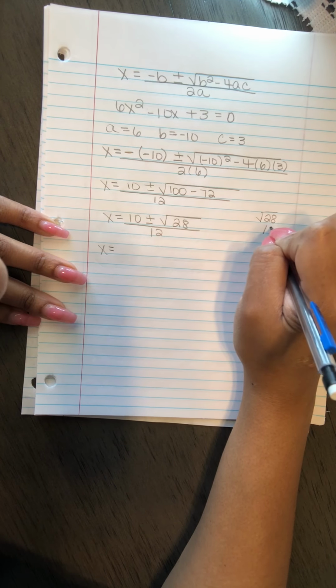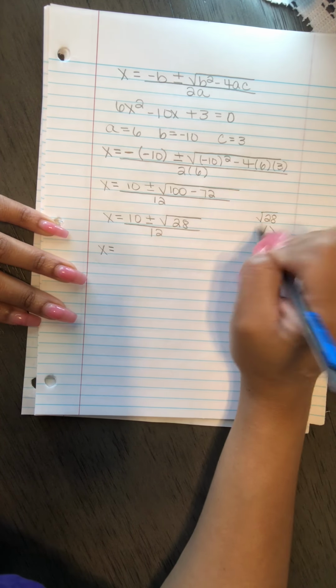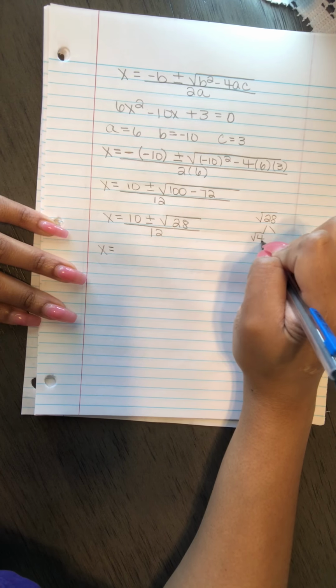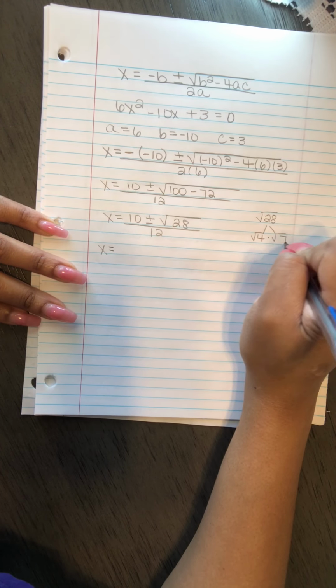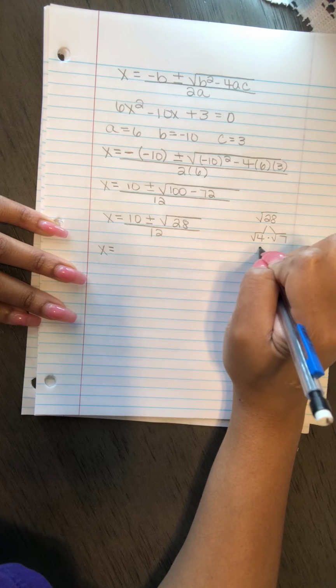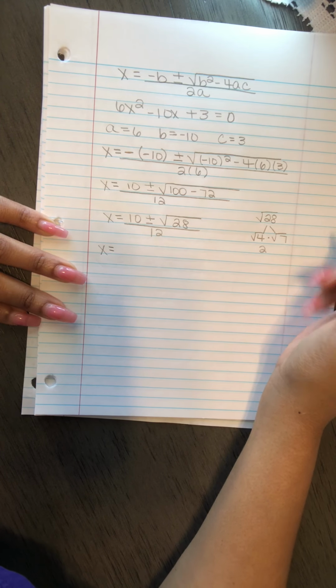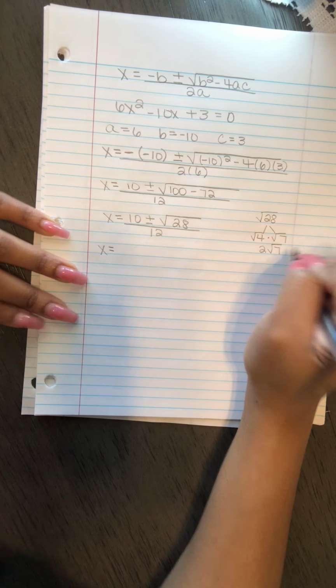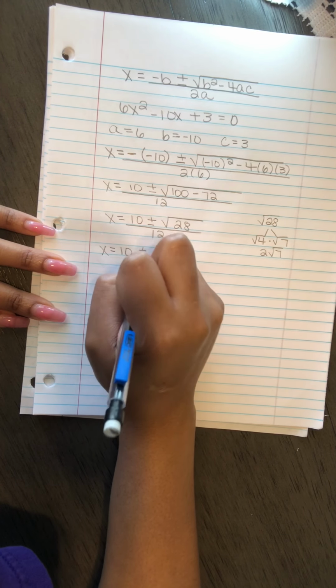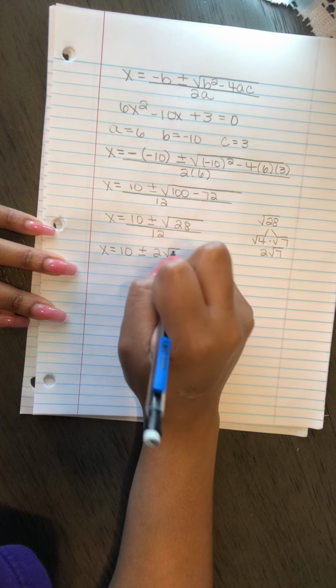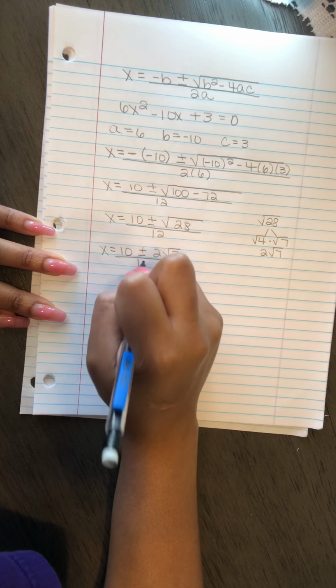Give me 2 factors of 28, one of them a perfect square. Okay? Square root of 4 times the square root of 7. Well, what's the square root of 4? 2. Can I simplify the square root of 7? Nope. All right. So now I have 10 plus or minus 2 square roots of 7 all over 12.